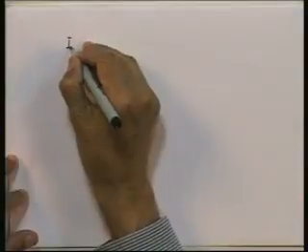Now, suppose I want to make this statement for some coordinate system. Let us say I want to make the statement for a Cartesian coordinate system.